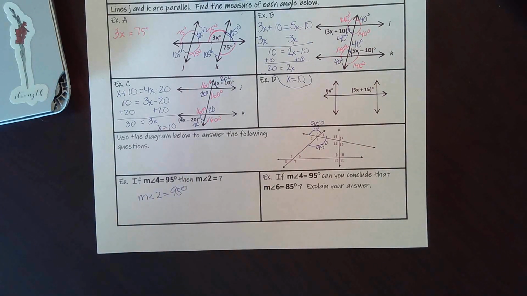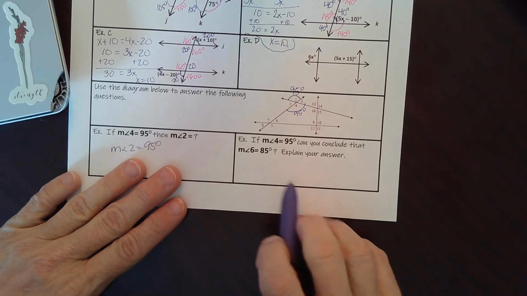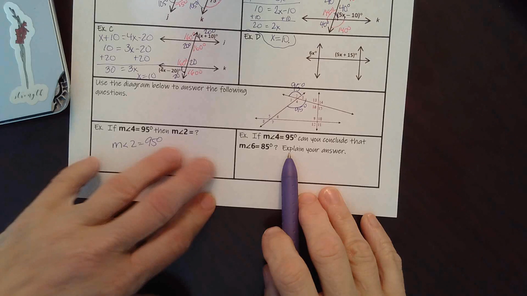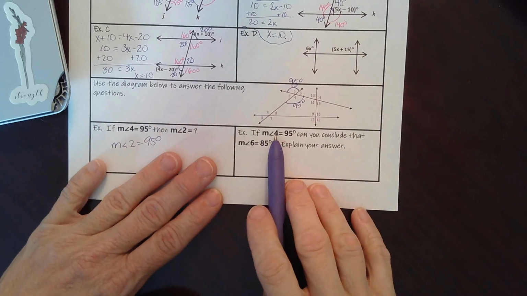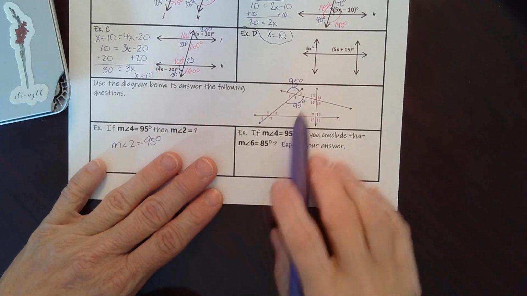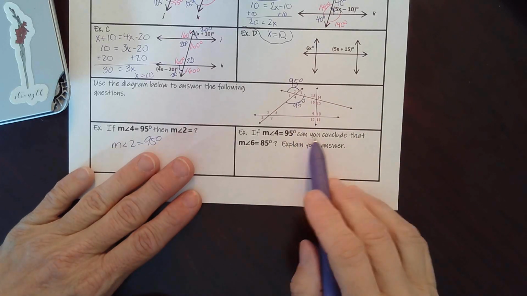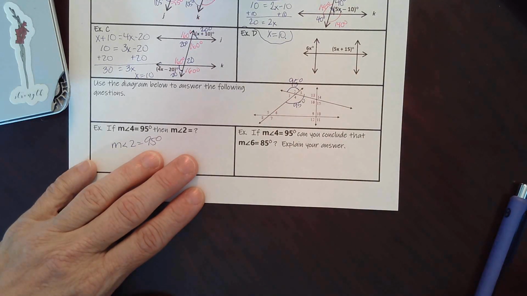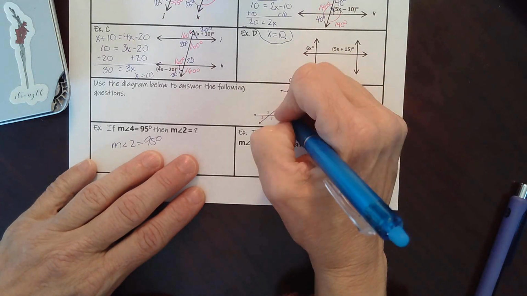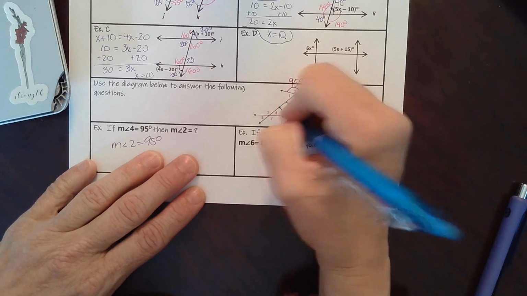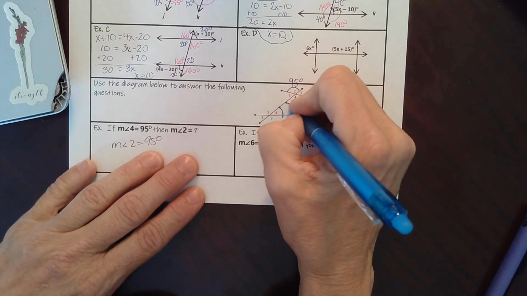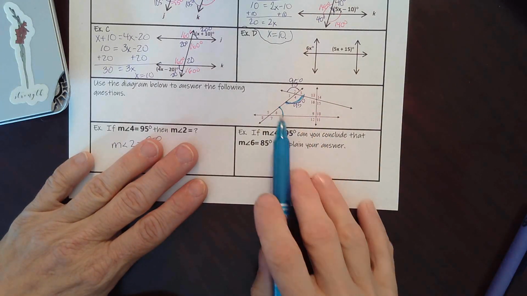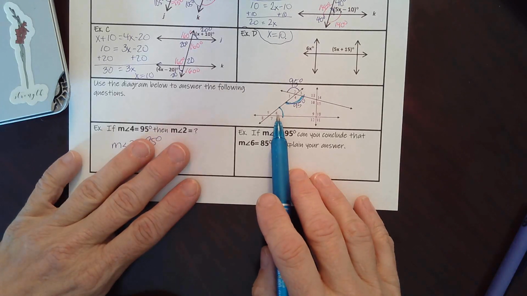Okay? And then finally, on the last example, I'm going to caution you, you have to be careful. This particular scenario says, if the measure of angle 4 is 95, can you conclude that the measure of angle 6 is also 85 degrees? So when you're looking at these two angles, can we conclude that angle 6 is 85 degrees?